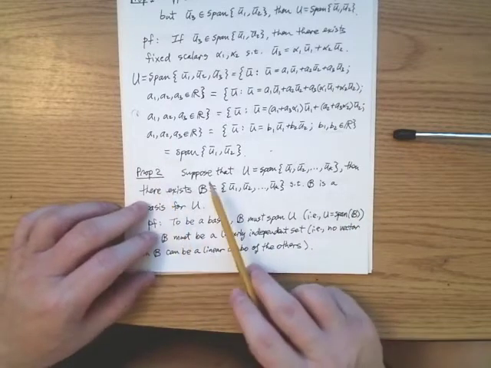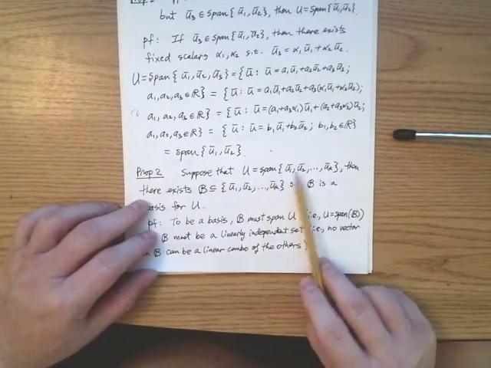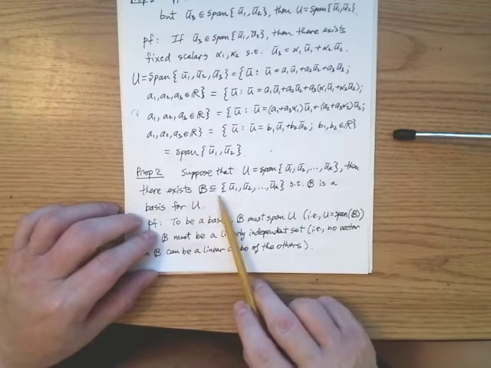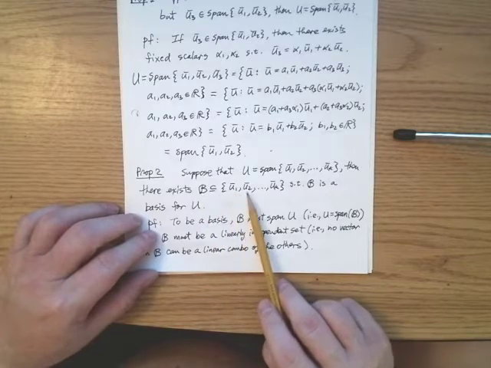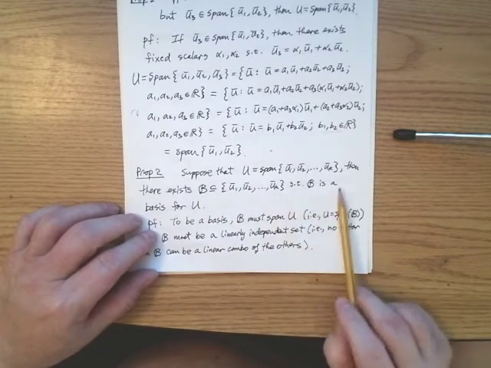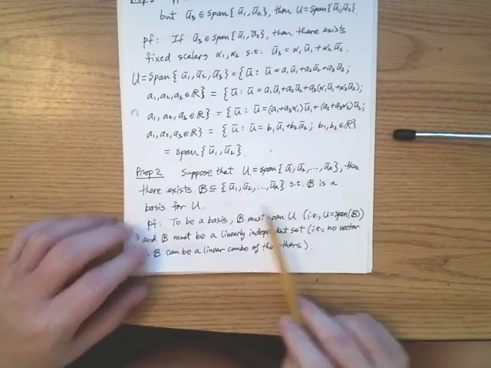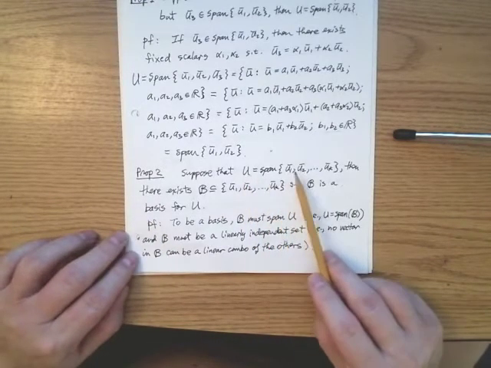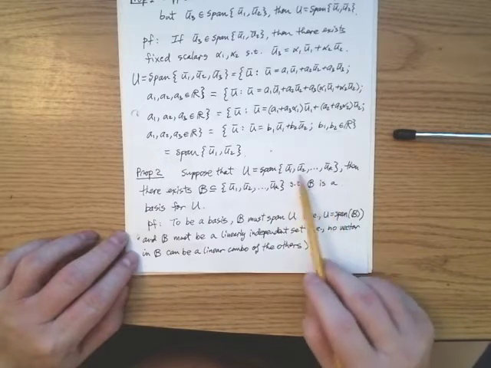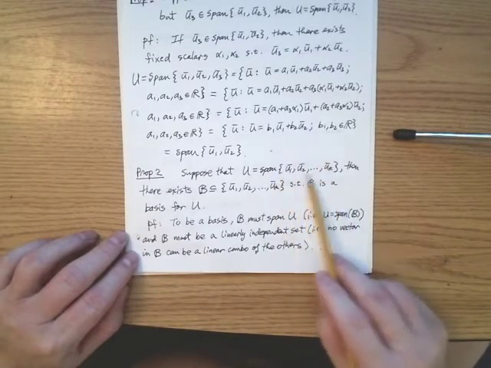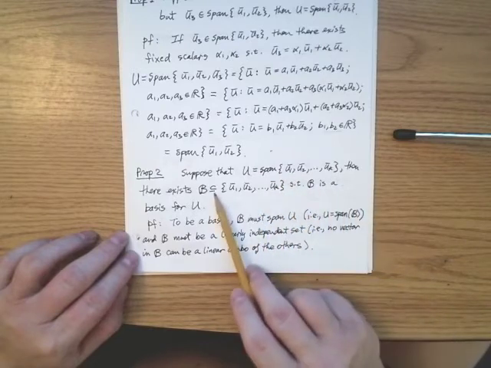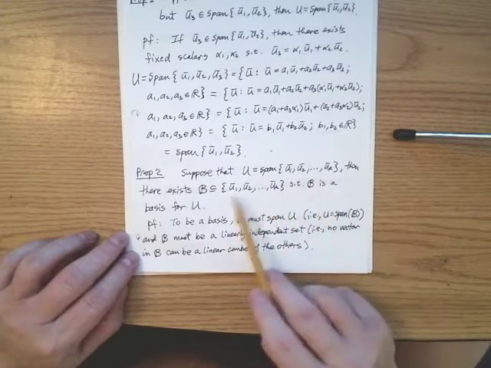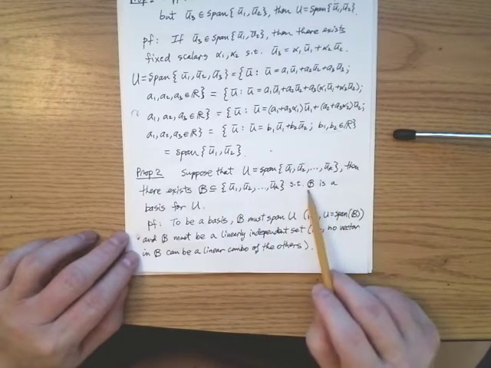Okay, here's the second proposition. Suppose that U is the span of U1 through UK. Then there exists some set B, which is a subset of U1 through UK, such that B is a basis for U. Okay, so B is a basis for U. So if you've got your space defined to be the span of a certain number of vectors, there's some subset of these vectors which gives you a basis. By the way, this is not necessarily a proper subset. If all of these vectors are linearly independent, in fact, the whole set itself will be the basis.